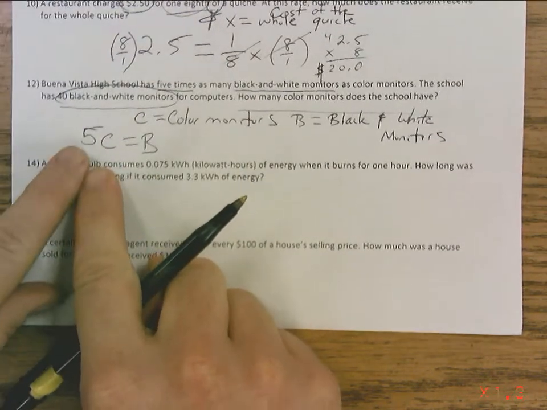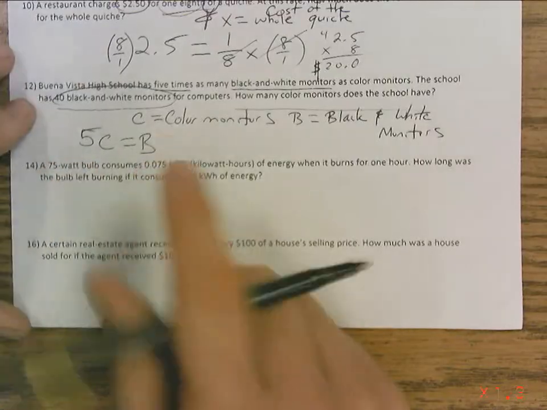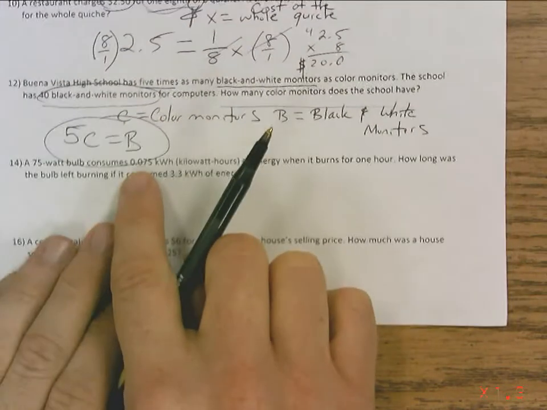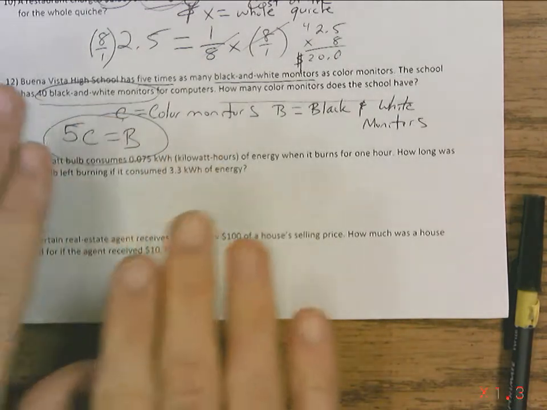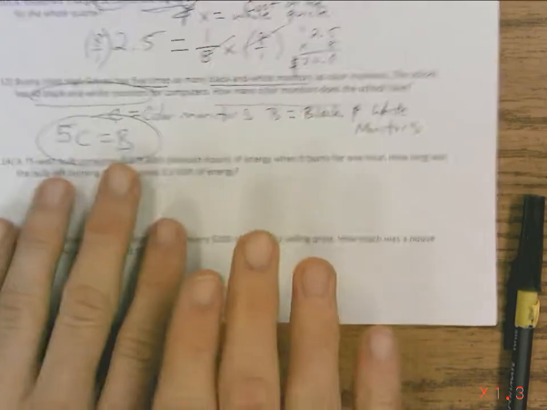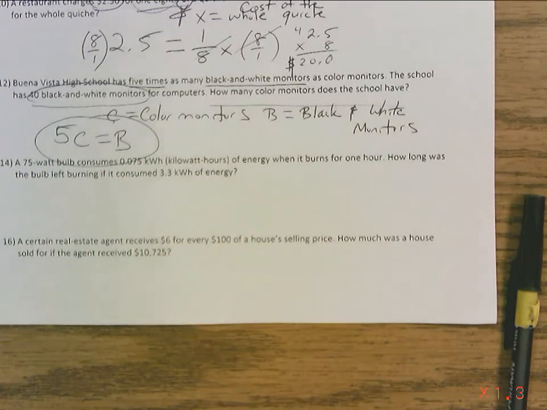This states right here that there's 5 times as many color monitors as black and white monitors. What do you guys think? Will that be correct? Before you answer that question, what is an equation? The left has to be equivalent or equal to the right, or it doesn't work. Any thoughts? Maybe add the 5C to the B side, or just take the 5 and add it to the B? You're close, but when I hear that word add, it throws me. You mean move it?